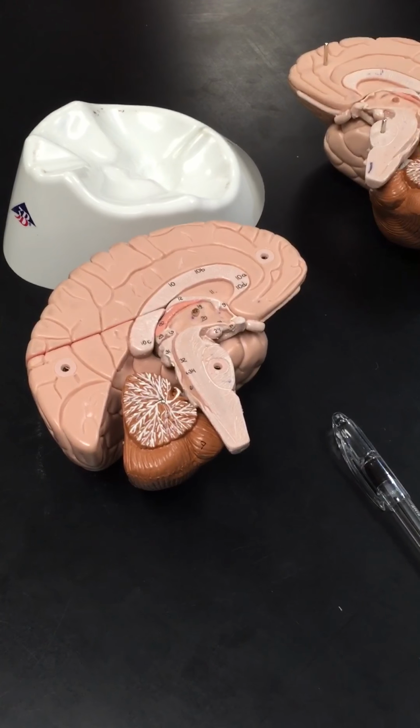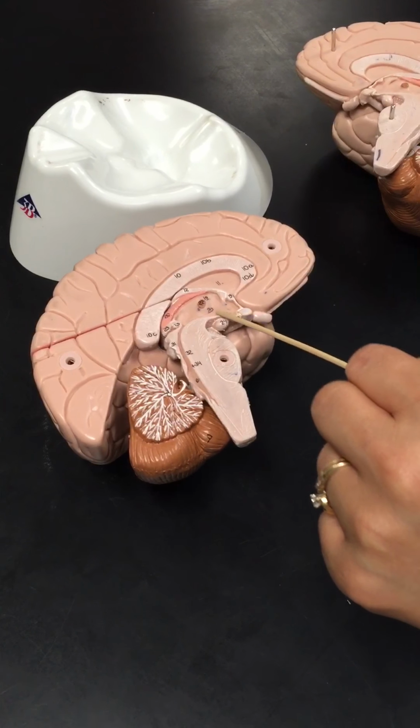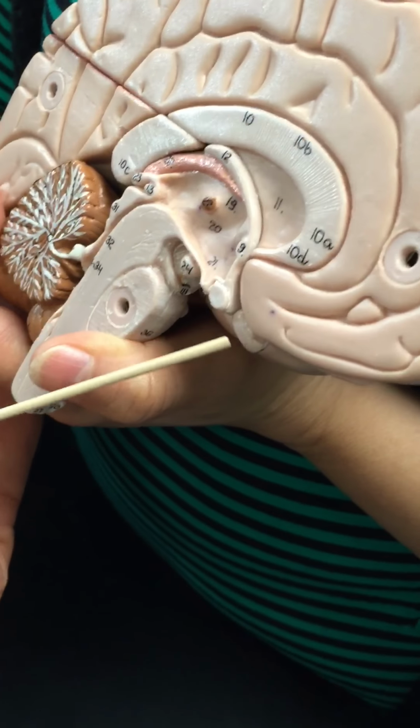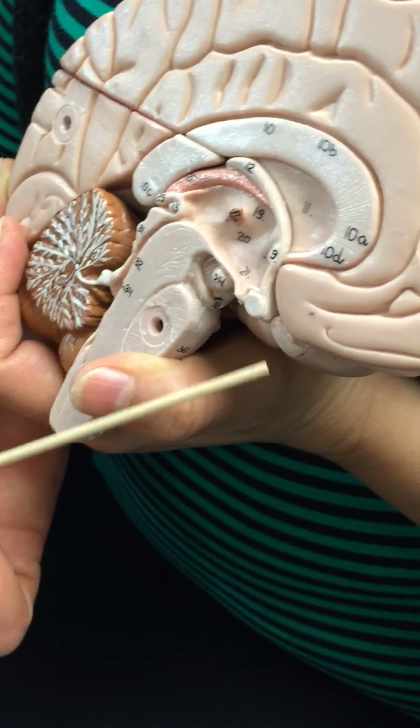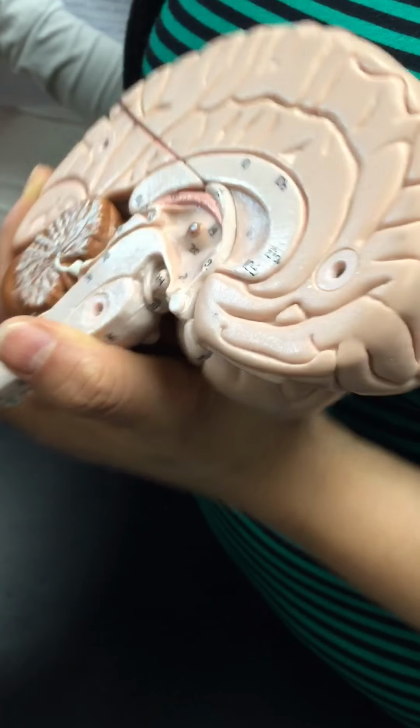Interthalamic adhesion. And this area below the thalamus here is the hypothalamus. And the hypothalamus is in relationship with another endocrine structure here. What is it? The pituitary, okay.